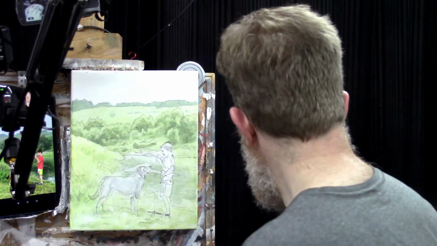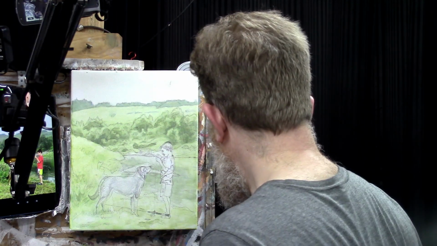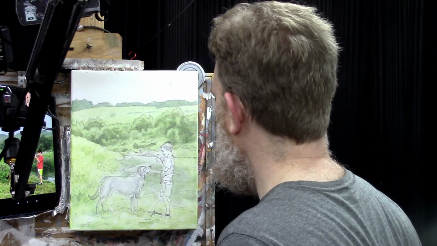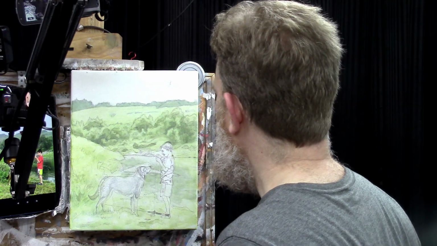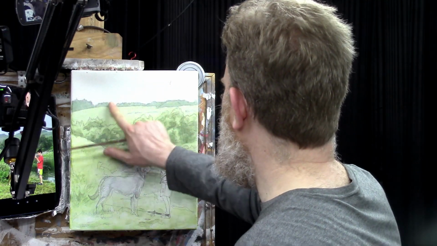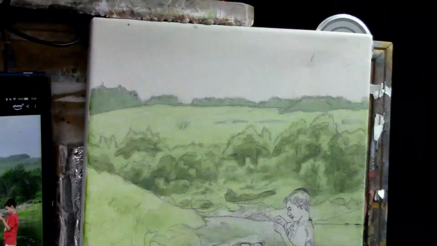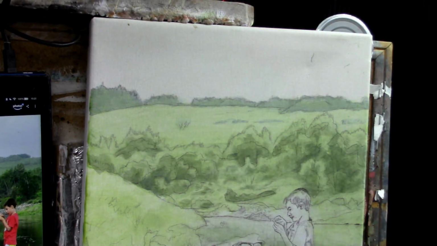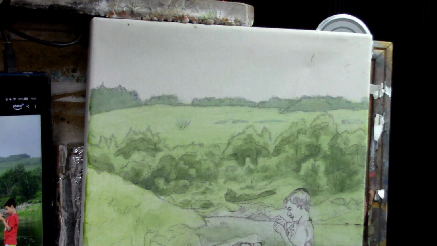Well, let's continue with that effect, and keeping that rule in mind, we'll add some more layers to this. So now that we've got a good degree of color on here, what I want to do is go over with the semi-opaque glaze.